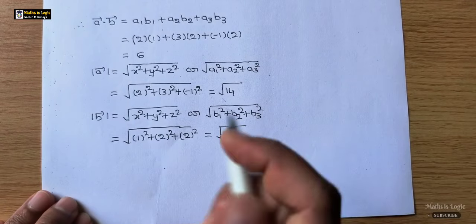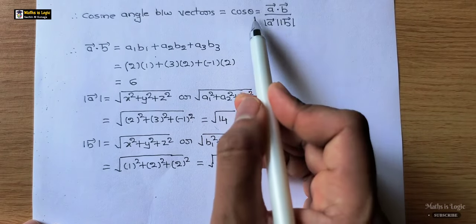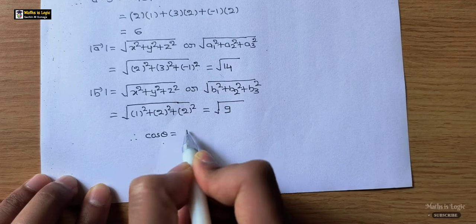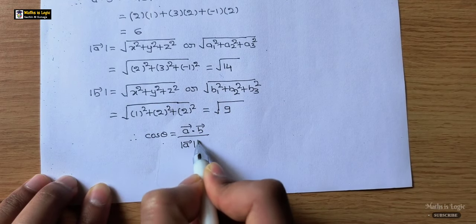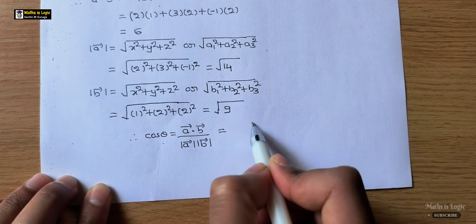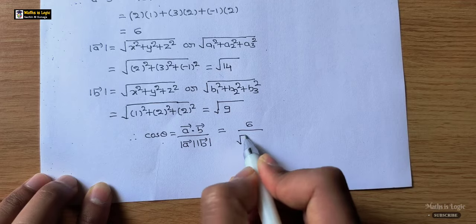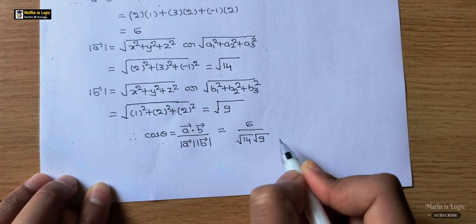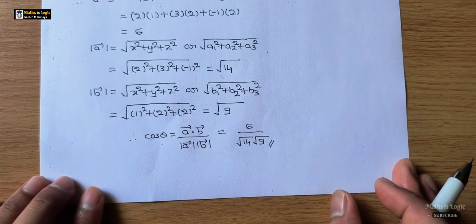So after finding a vector dot b vector, magnitude of a and magnitude of b, write this formula. So what is that formula? Therefore cos theta is equal to a vector dot b vector divided by magnitude of a into magnitude of b. Now substitute: a vector dot b vector is 6, divided by magnitude of a, which is root 14, into magnitude of b, which is root 9. So this is the final answer. Otherwise, you can do further simplification.